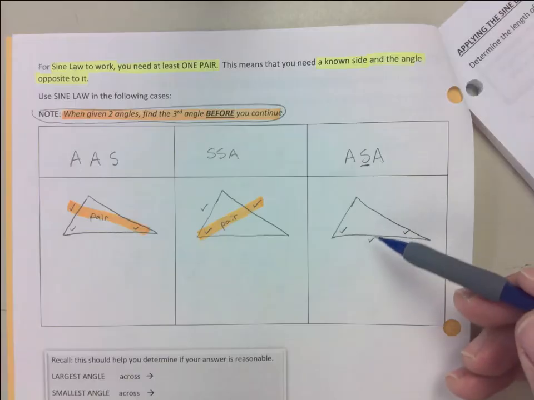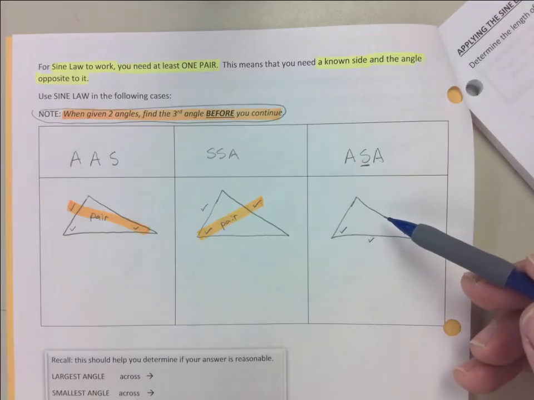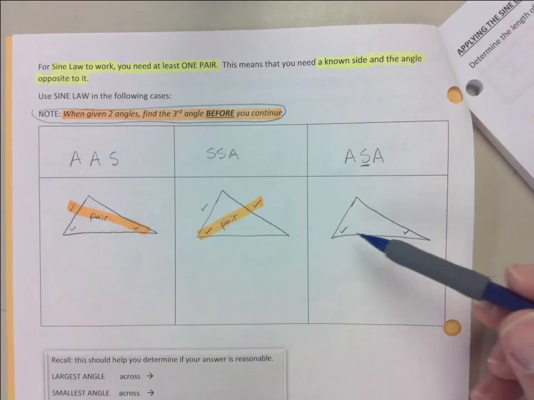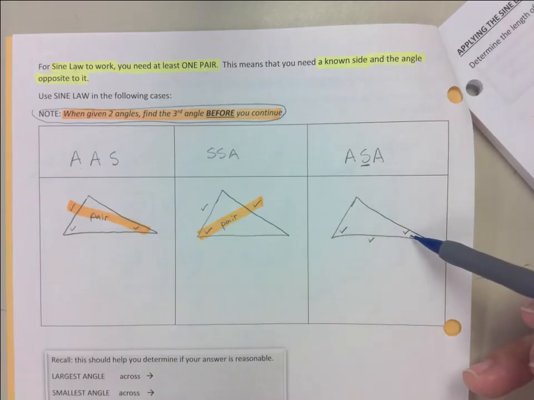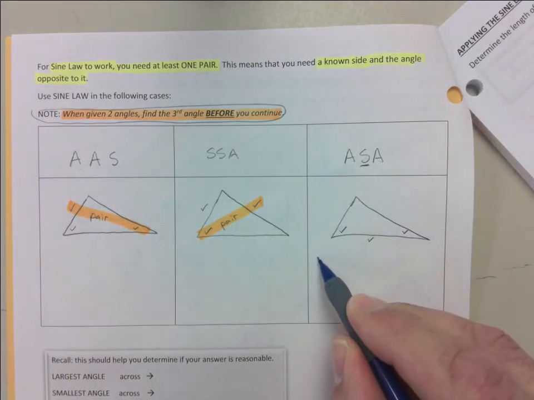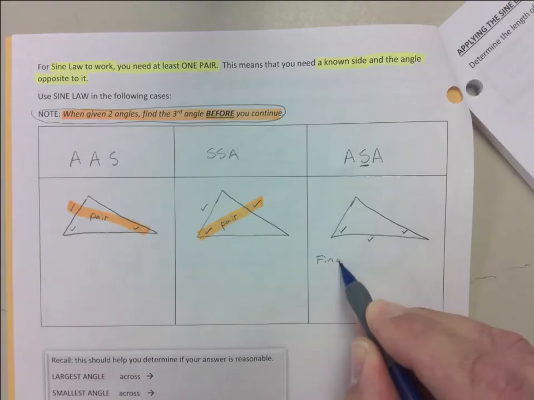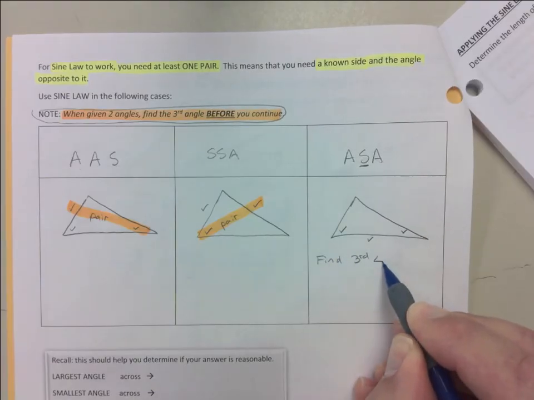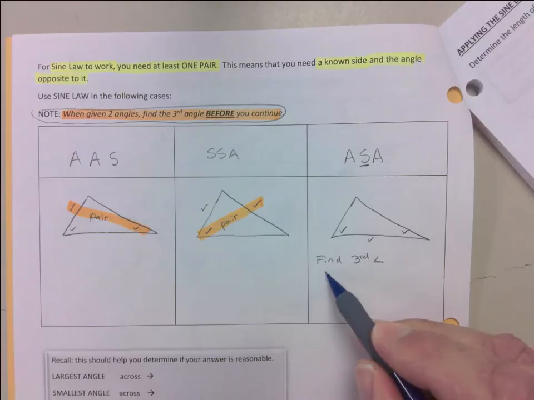Do you have a pair in this one? Not at first glance. But what did I tell you when you have two angles? Can you find a third one? So I'll say this: find third angle to get pair.